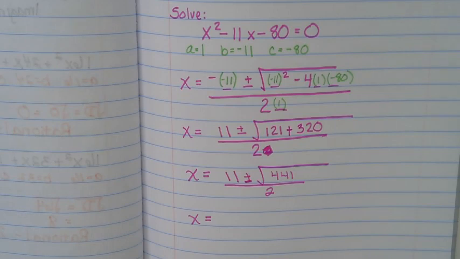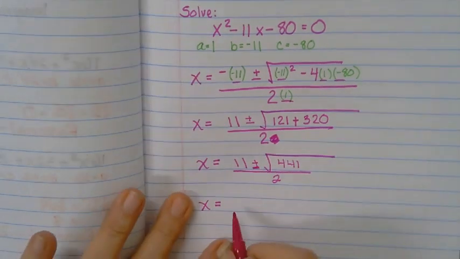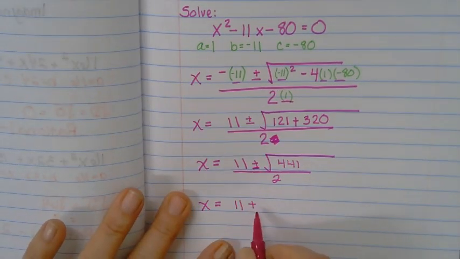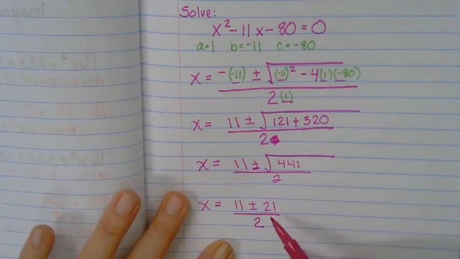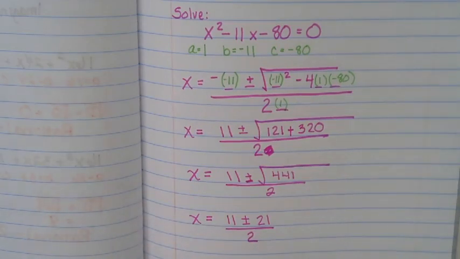So now, is 441 a perfect square root? Can you try it? If it is, 21. So the square root of 441 is 21. So what do we do?